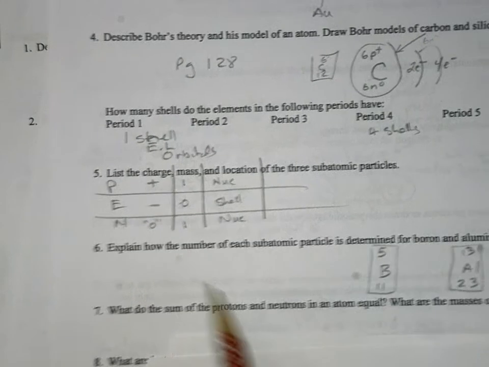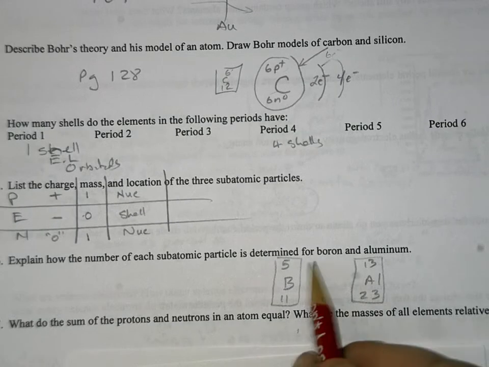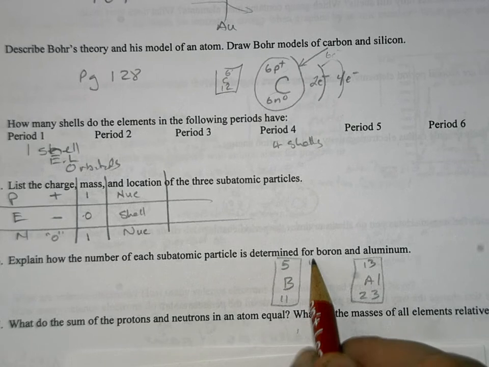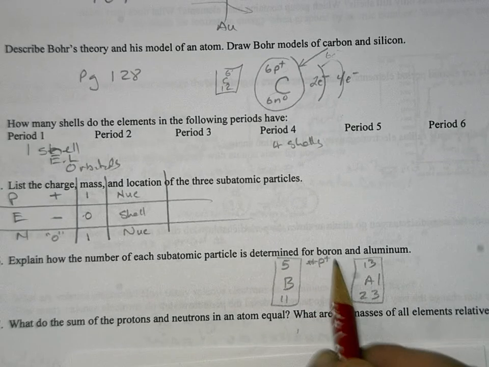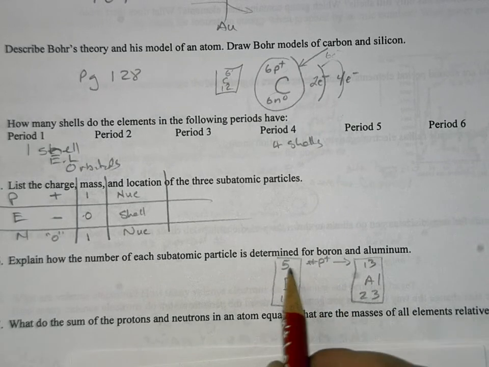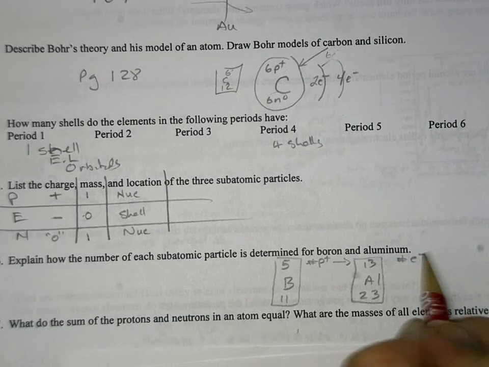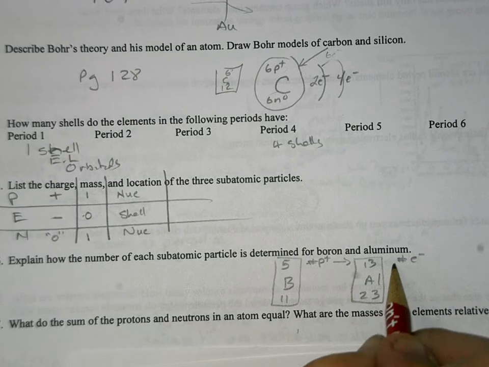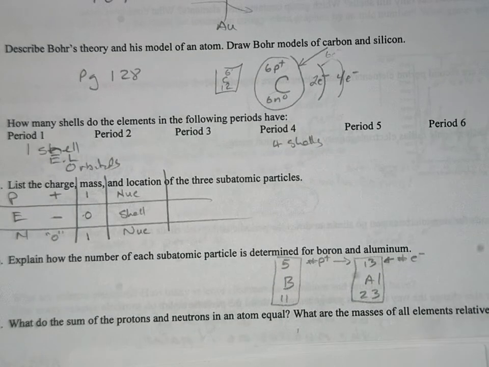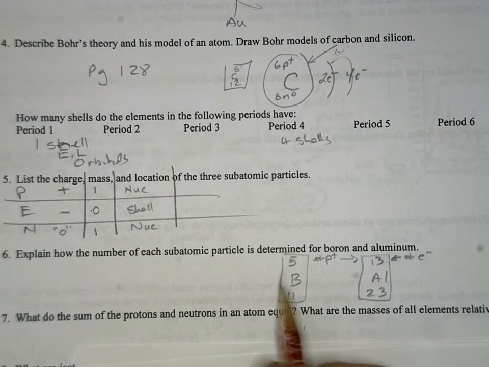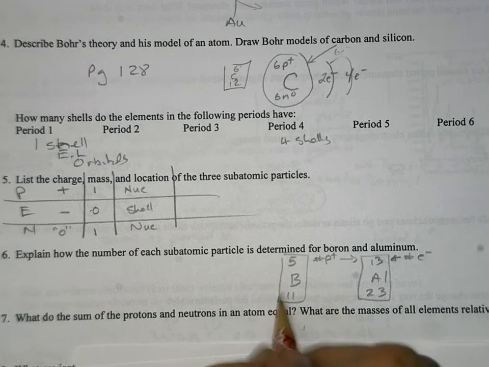How do you get each of these different particles? Well, for these two elements, the number of protons will be told to you by the atomic number. Every proton will attract an electron, so the atomic number will also tell you the number of electrons. And then to figure out neutrons, this is the weight of the atom.